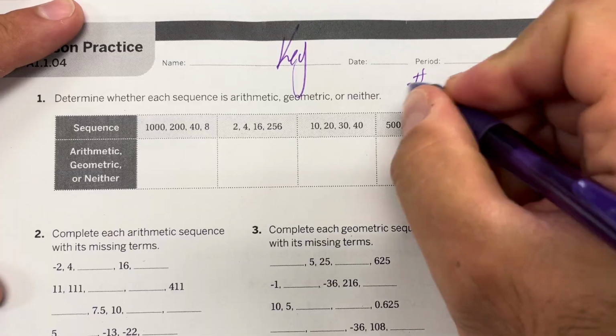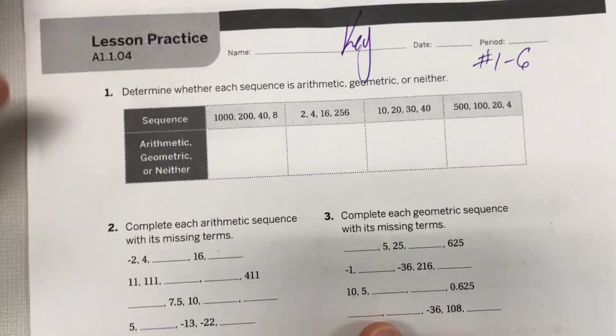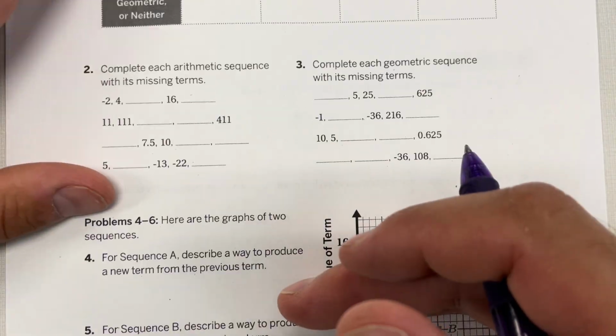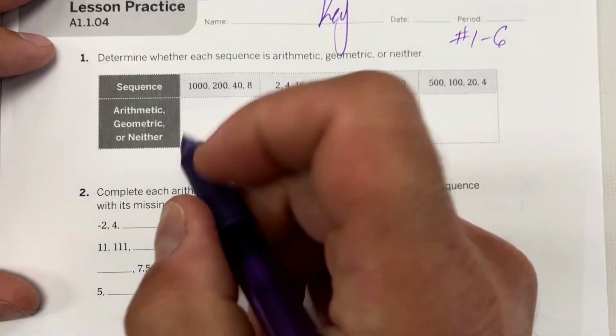I'm asking you to do numbers 1 through 6 tonight. So that's basically the front side of this paper. I would have stopped it at 4, but these other two go along with number 4. So, all right, let's look at this.